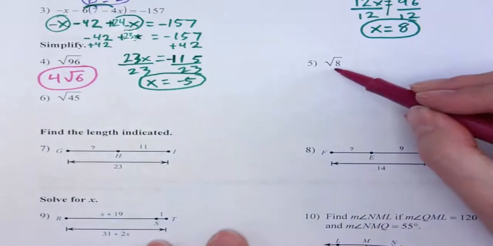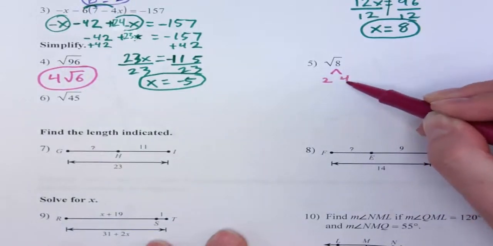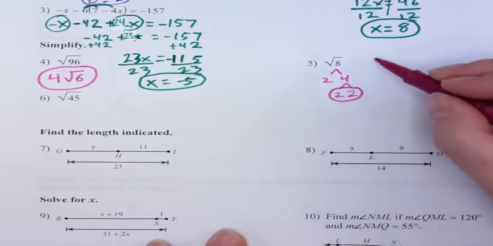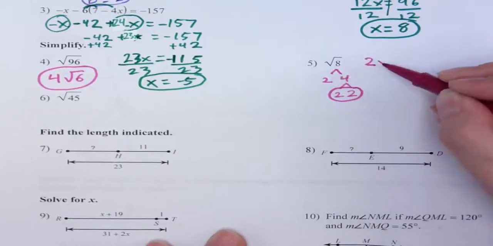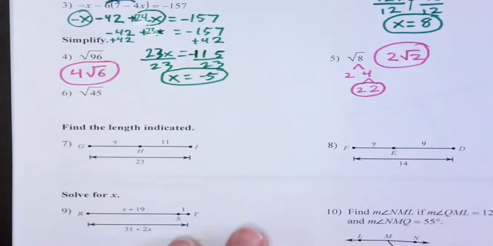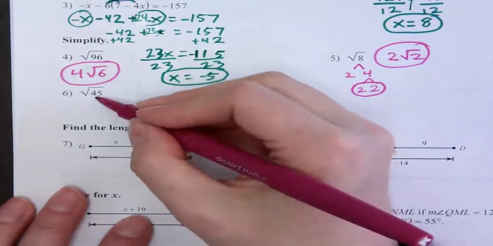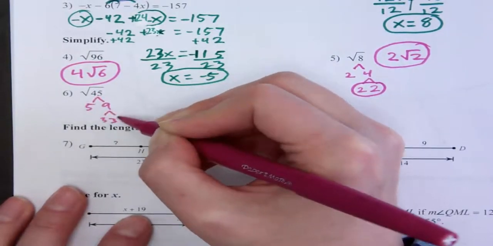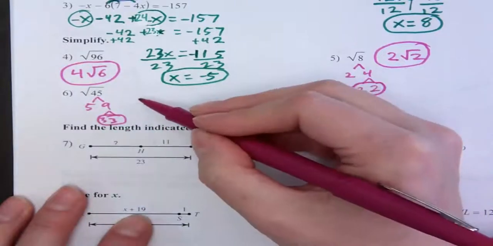For 8, 8's a smaller number, so it just goes to 2 and 4. 4 is that perfect square of 2 and 2. And so the doubles go outside, single stays inside. So 8 simplifies to 2 root 2. 45 divides into 5 and 9. 9 is that perfect square of 3. And so it becomes 3 root 5.